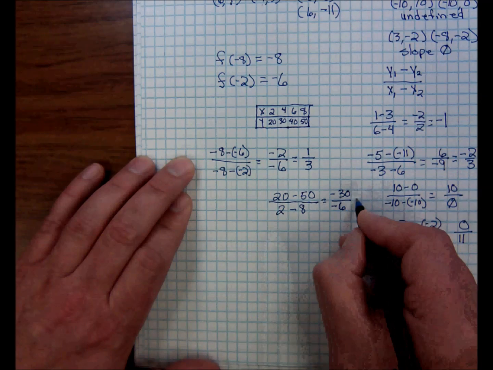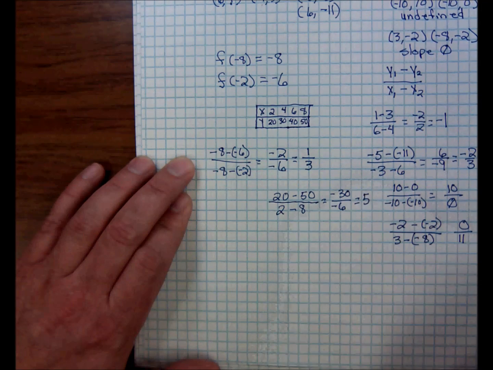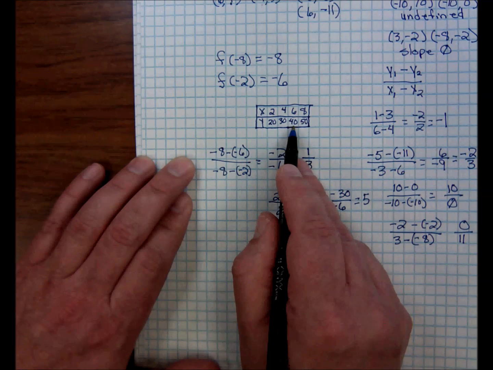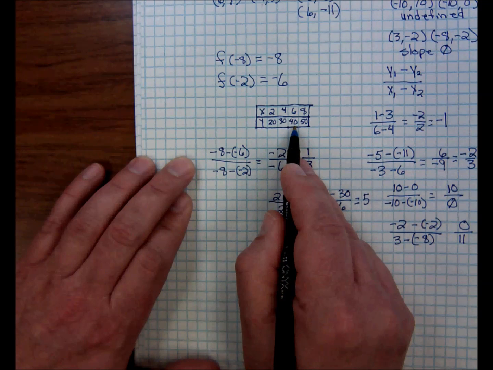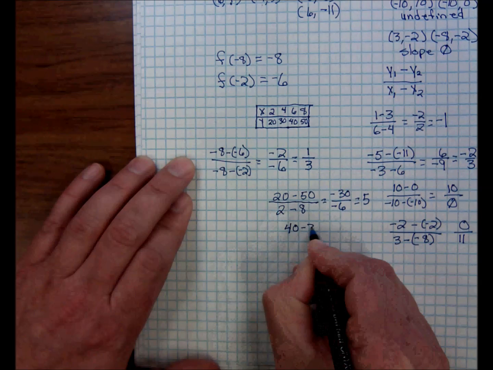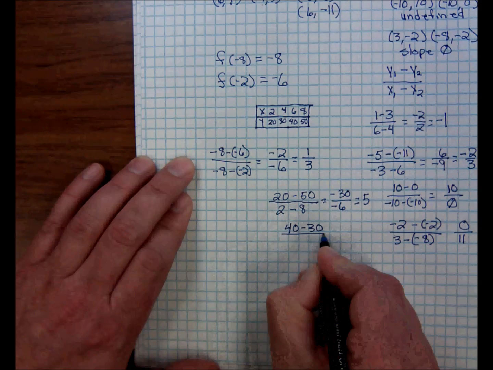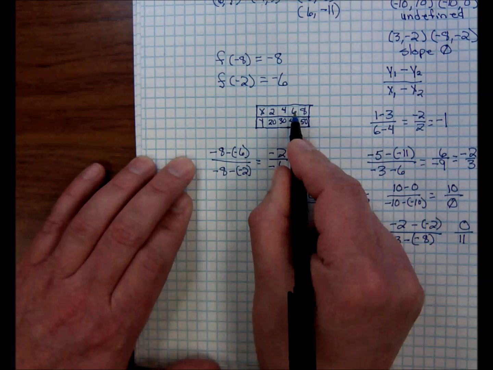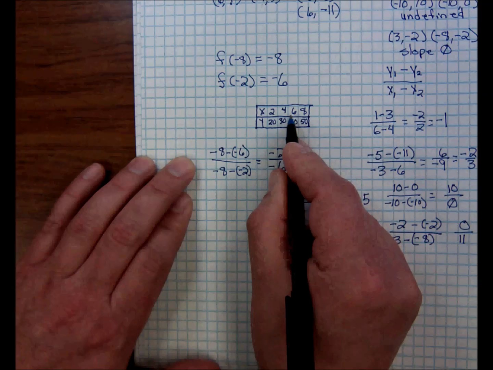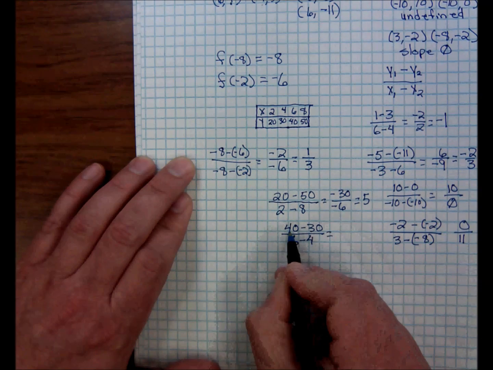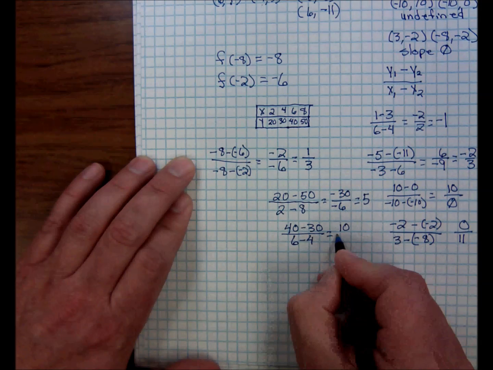30 over 6, we have a slope of 5. And just to prove it, we can try a couple others. Let's try these inner 2. And we can go the other direction if we'd like. We can go 40 minus 30. Since we went in that direction for our y coordinates, we need to do the same for our x: 6 minus 4. 40 minus 30 is 10. 6 minus 4 is 2.